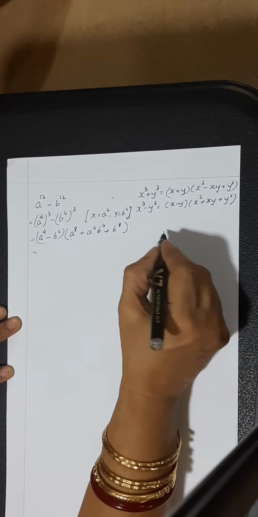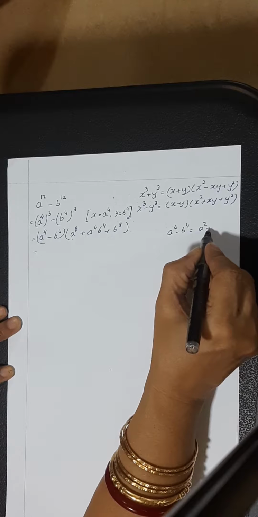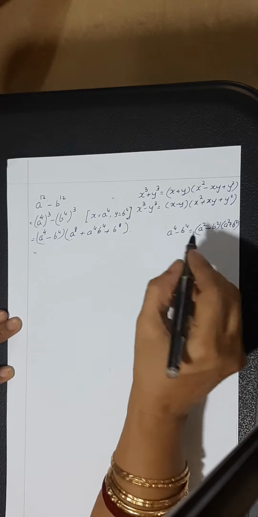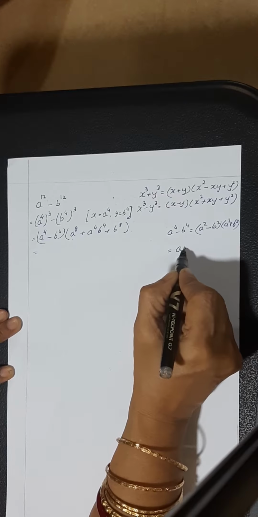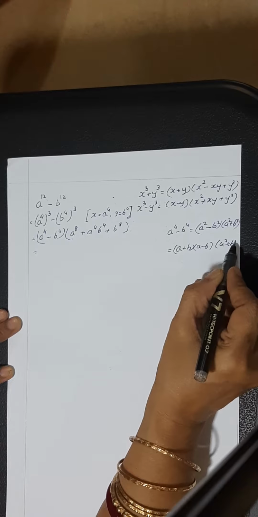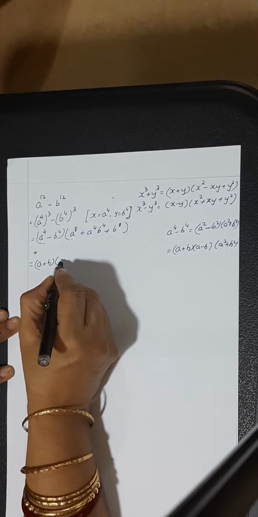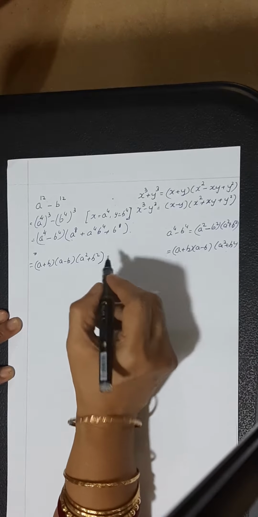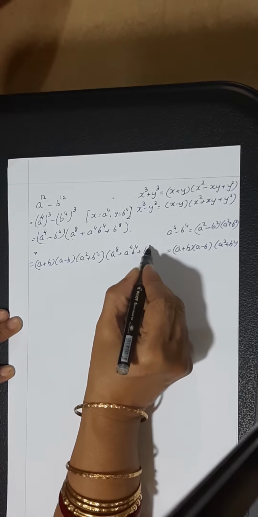You can write a to the power of 4 minus b to the power of 4 as a squared minus b squared into a squared plus b squared. So this a squared minus b squared can again be written as a plus b into a minus b, into a squared plus b squared. So we will write down this as a plus b into a minus b into a squared plus b squared into a to the power of 8 plus a to the power of 4 b to the power of 4 plus b to the power of 8.